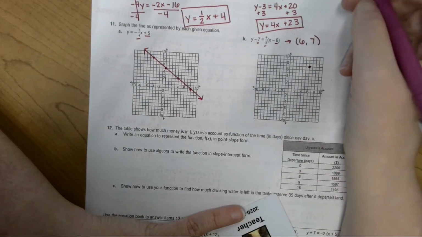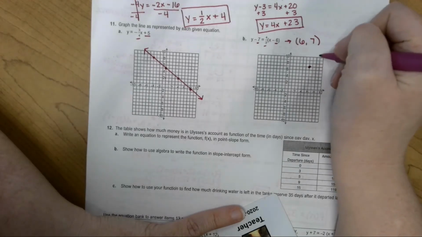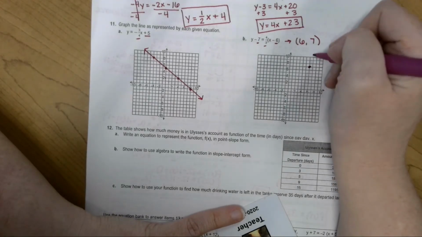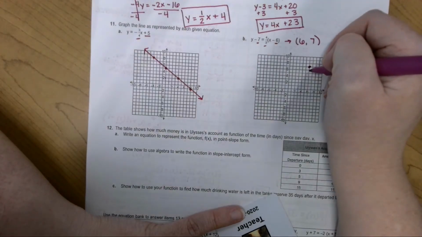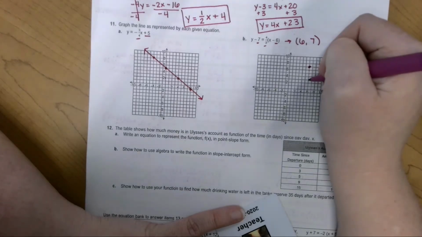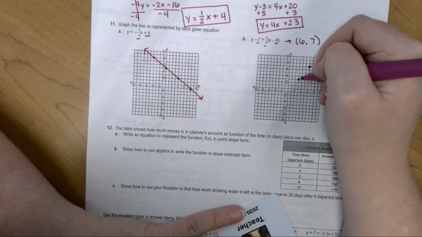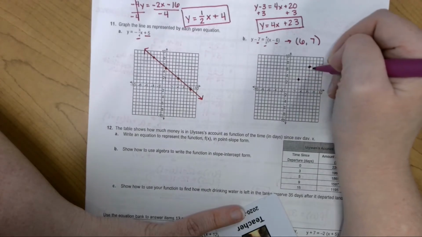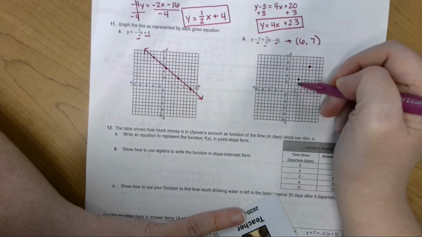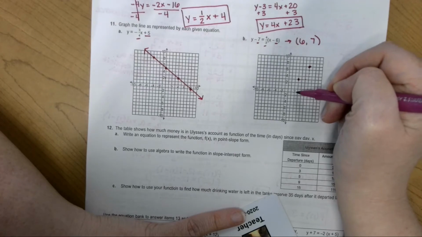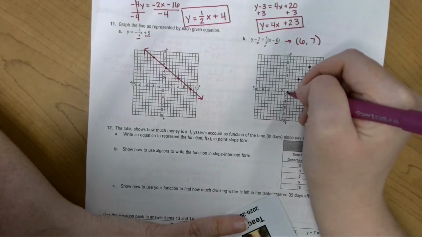And then my slope is 4/3. That would mean I would go up 4 units and over 3, which I don't actually have the room for. So what that means is instead of going up 4 and right 3, we're going to go down 4, 1, 2, 3, 4, and to the left 3, 1, 2, 3. And that way if I were to come from here over, then it's going up 4 and right 3, so it's still positive. So we're going both negative. So we're going to go 1, 2, 3, 4, 1, 2, 3. And we're going to continue so we have enough points to make a line.